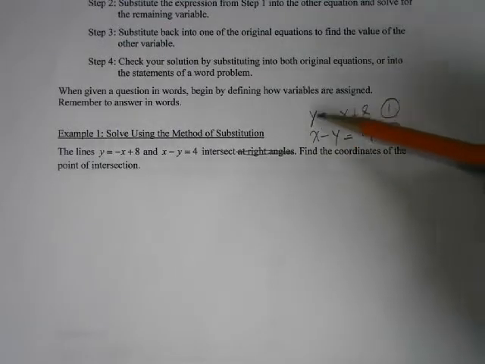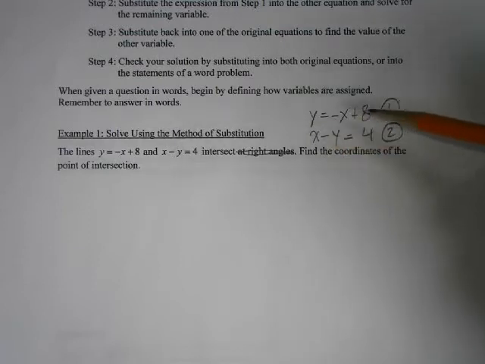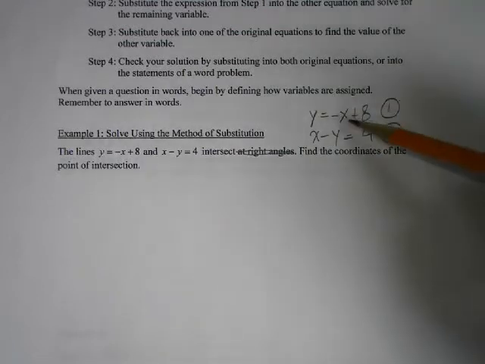Now you notice there's 2 variables, x and y, in both equations. So our first job is to pick a variable. It could be x or y. People sometimes think it has to be y because you're used to y equals mx plus b, but it could be x, could be y, it doesn't matter.